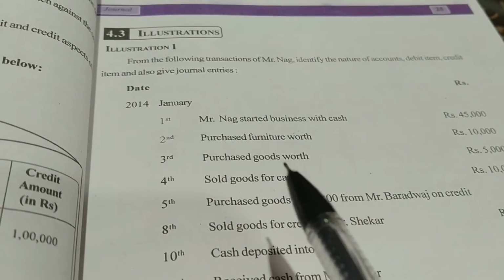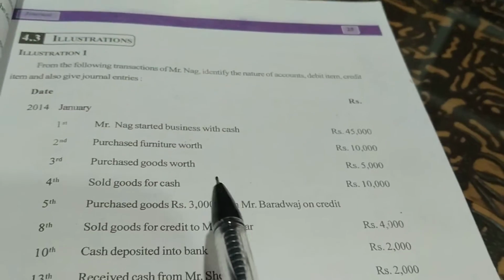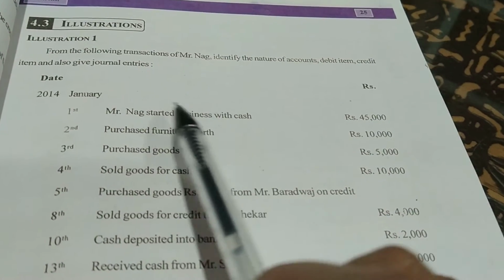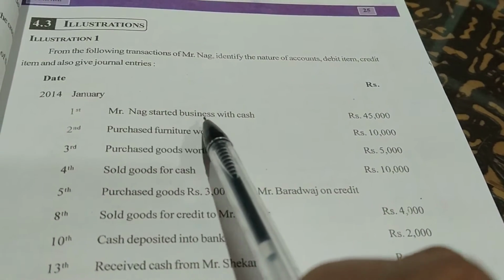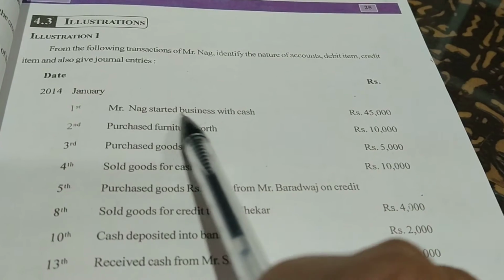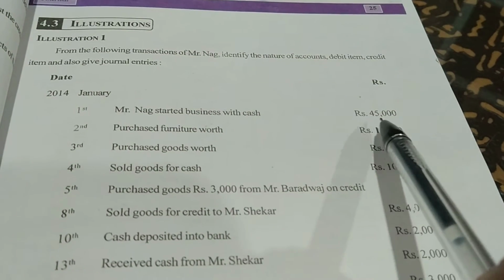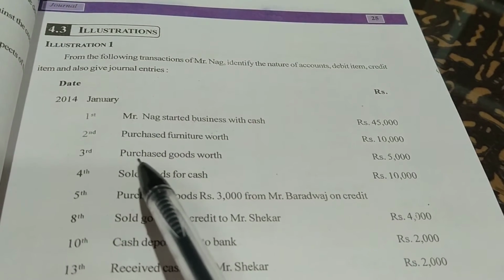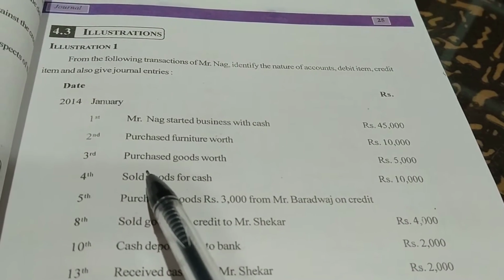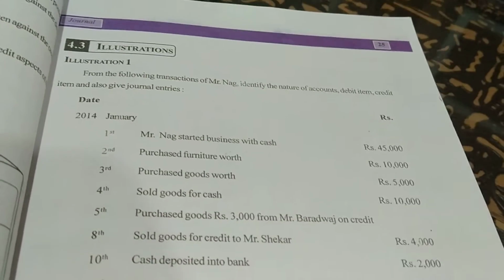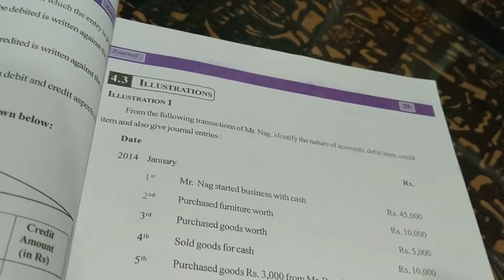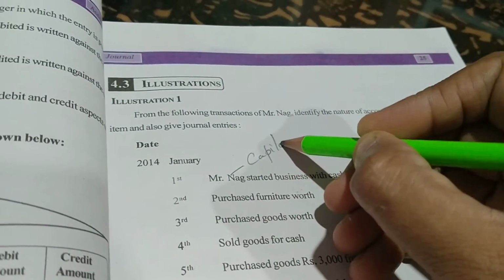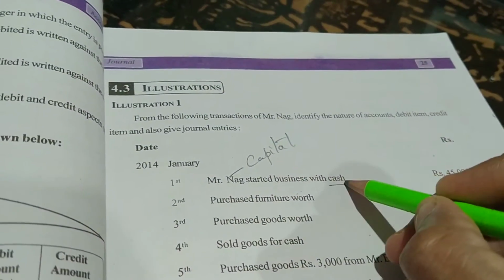Every transaction will have two aspects you'll have to find out. Like here we have Mr. Nag and cash. What has happened? Business is being started. So Mr. Nag is investing money in the business. How much has he invested? 45,000. So this money amount which is invested in the business is called capital. So here we have two accounts. Instead of Mr. Nag, we'll take it as capital account, and we have cash account.